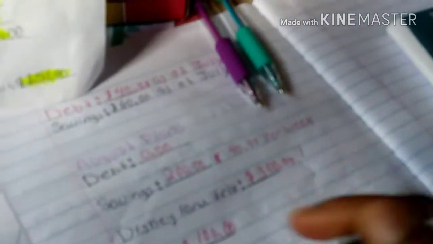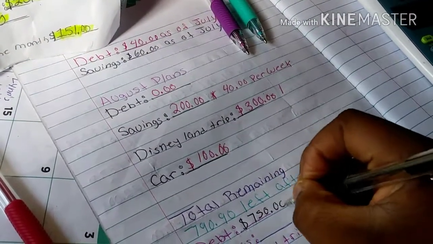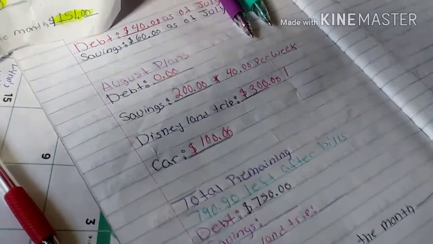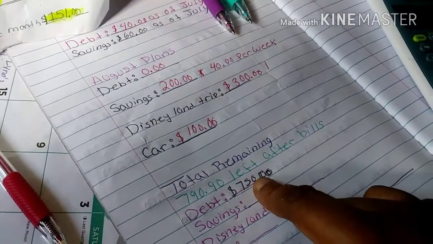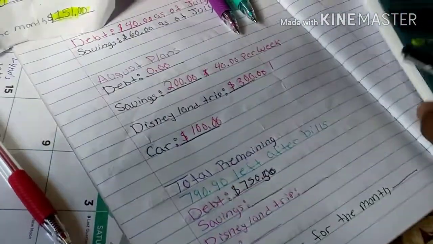So now I'm just subtracting everything from the total remaining left, and after I subtract my debt, I will have $750 left and 50 cents. Then I am going to do the savings as well as the Disney trip and also the car.